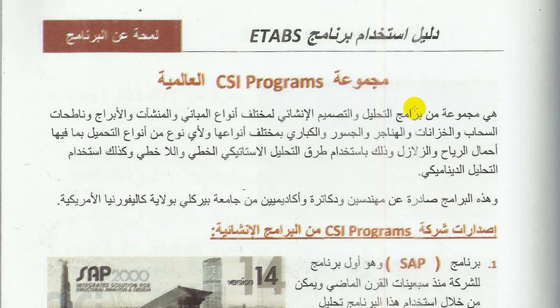So as you can see right here, the set of CSI programs is used worldwide. There is a set of analysis and structural design programs for different kinds of structures, as well as facilities, towers, skyscrapers, tanks, domes, bridges and pedestrian bridges of different types. They handle any type of loading, including wind and seismic loading, using the linear static analysis method as well as dynamic analysis.